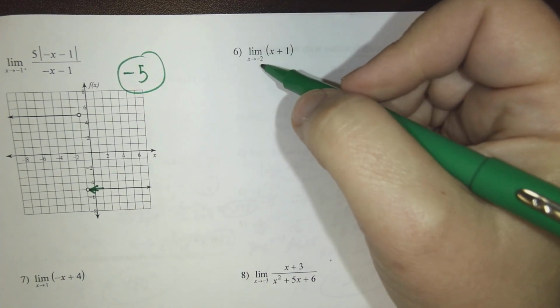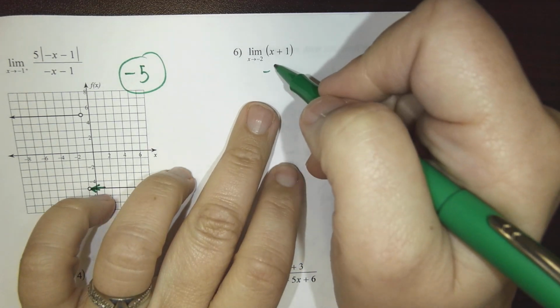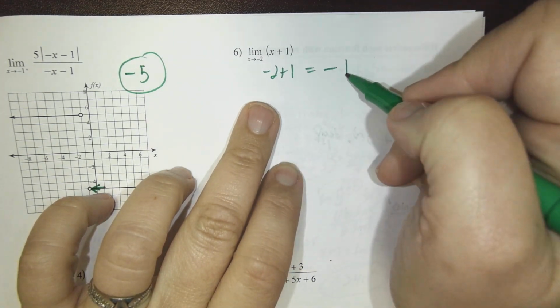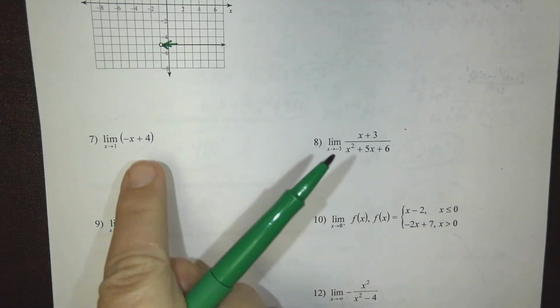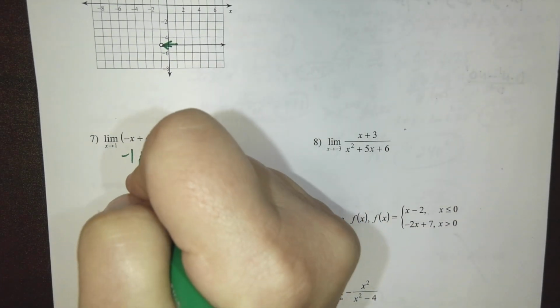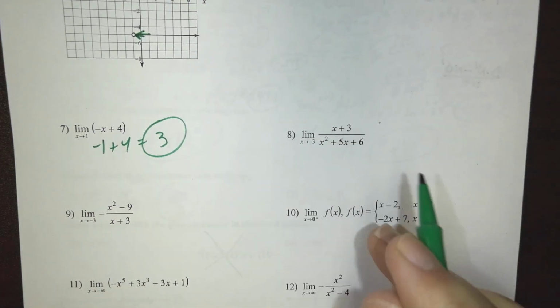All right, the limit as x approaches negative 2, you're just going to plug negative 2 in. That's your first rule of limits. Just plug it in. Plug 1 in. Negative 1 plus 4 is 3.